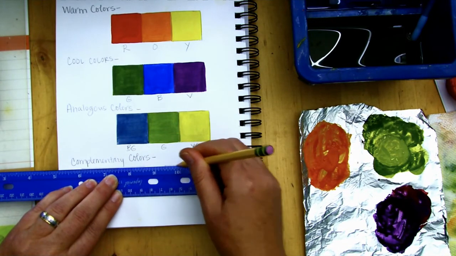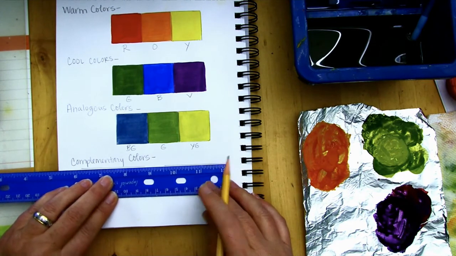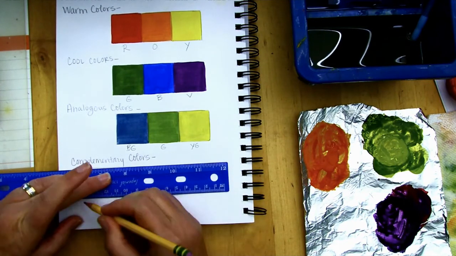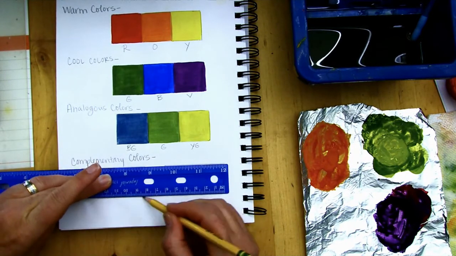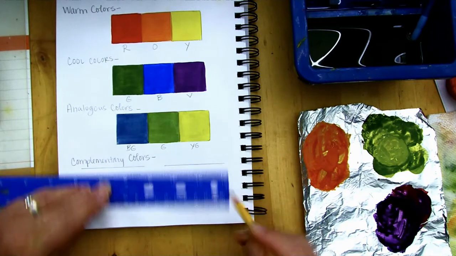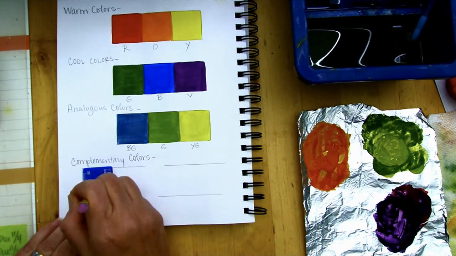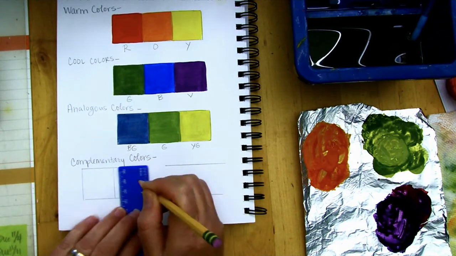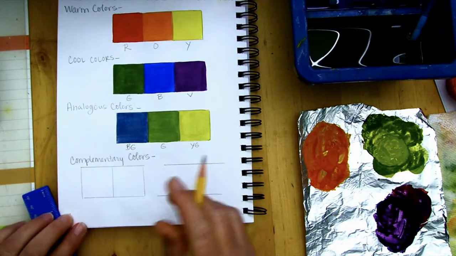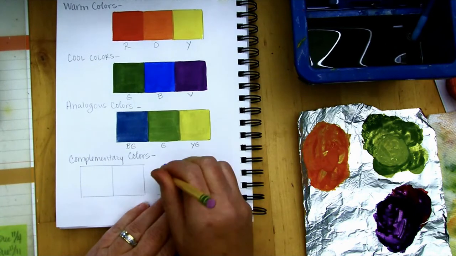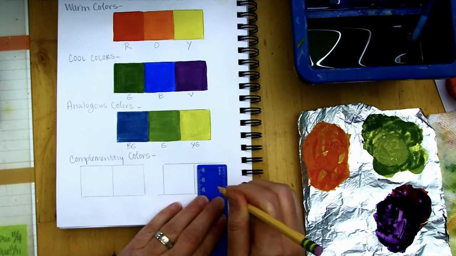2 boxes for us. So 4 boxes total, but 2 at a time. 2 at a time. So leave some space between them. Okay, so we'll do 2 boxes here. And we'll do 2 boxes here. Okay, and then we'll leave some space and we'll do 2 boxes over here and 2 boxes over here.